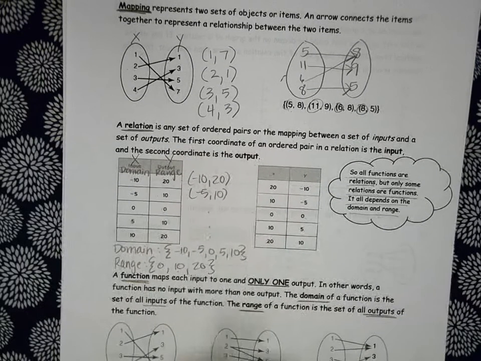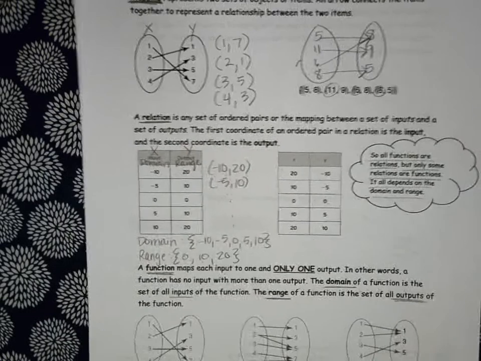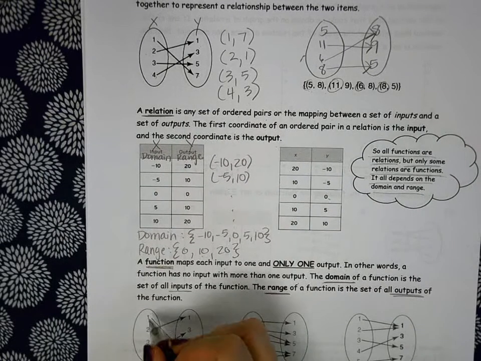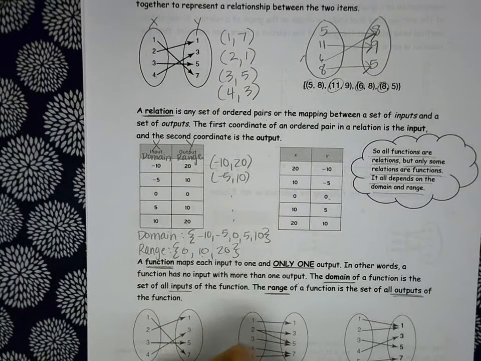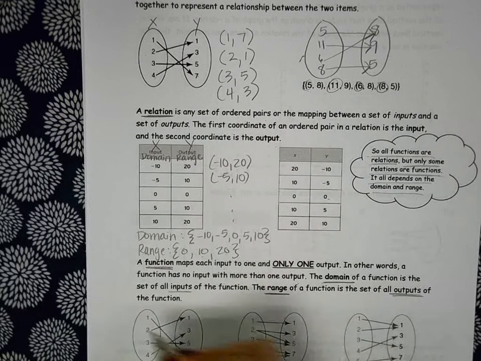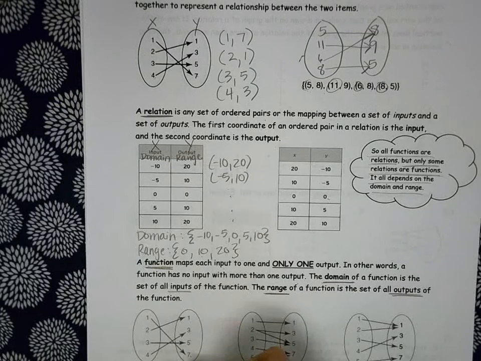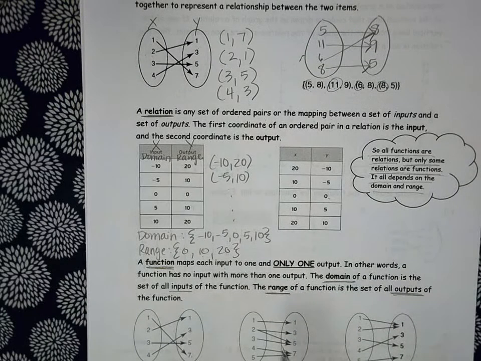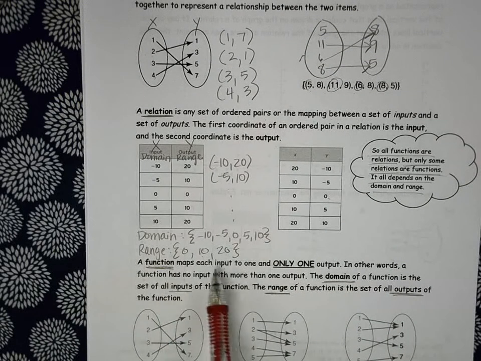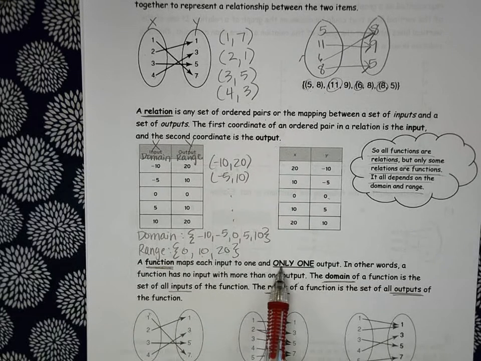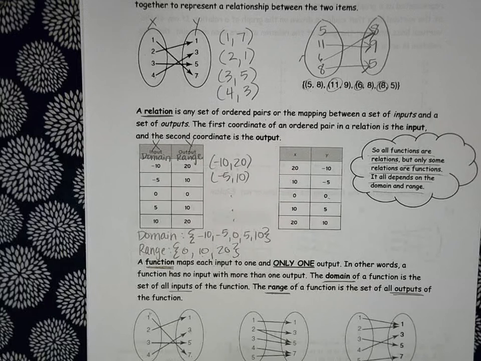So let's look at this one right here. The domain is this, right? I'll put D for domain, 1, 2, 3, 4. The range is 1, 3, 5, 7. Put R for range. Now, the definition of a function says that it maps each input, that's this side, to one and only one output. And that would mean it's a function if it's doing that. So we need to figure out, are these three all functions? Is one a function? Is one not a function?